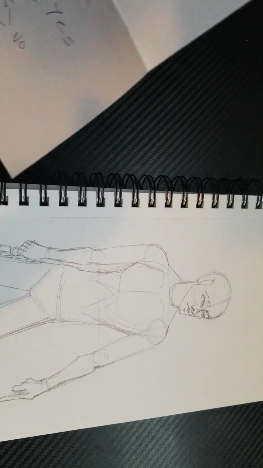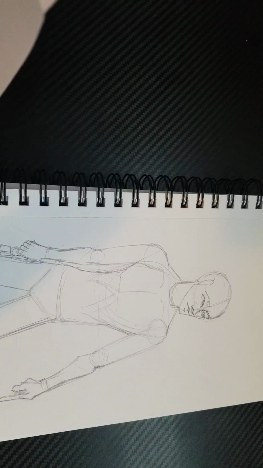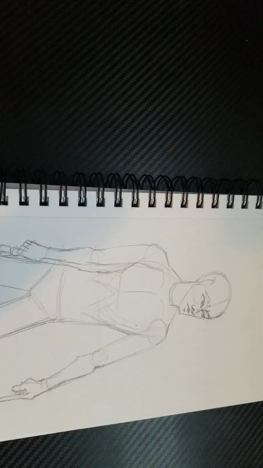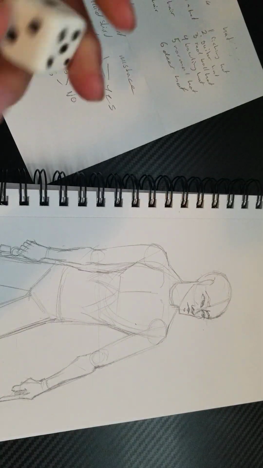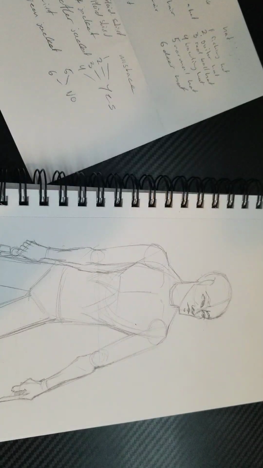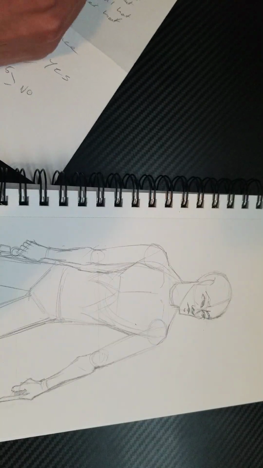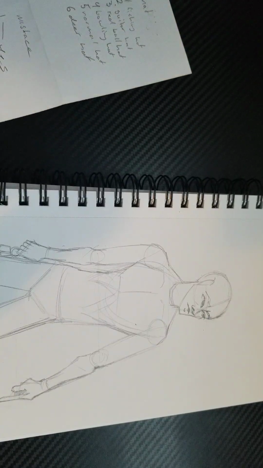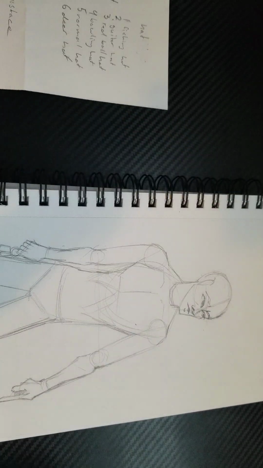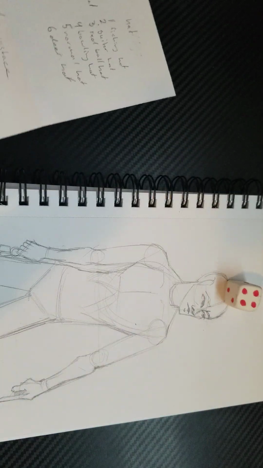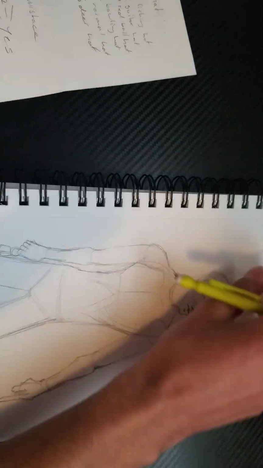A 4. Oh, wait, no. I'm using different dice. Oh, 1, slick back. So we got number 1, which will do slick back. The other one kind of didn't work. Now for a shirt, it doesn't really matter, I don't even care what shirt it is, but 4, leather jacket. Okay, it's kind of similar.